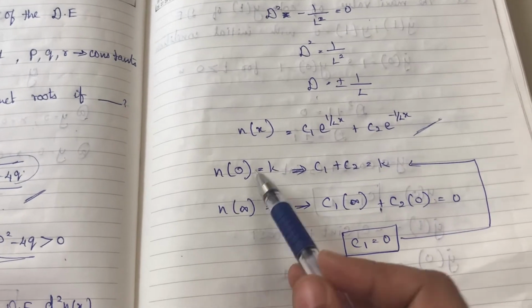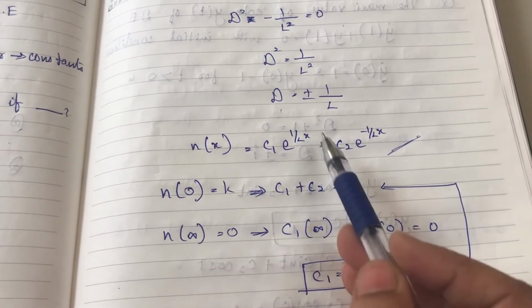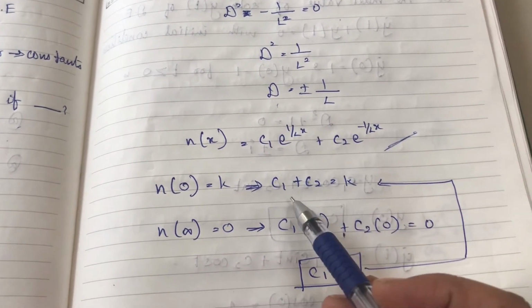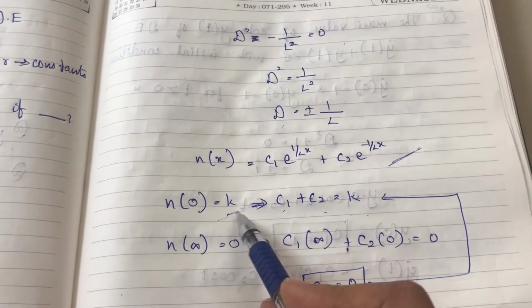Then there are two boundary conditions. So if we put n of 0, means x equal to 0. If we put 0 here, the value will be 1. So C1 plus C2 which is equal to K. Which is equal to K.